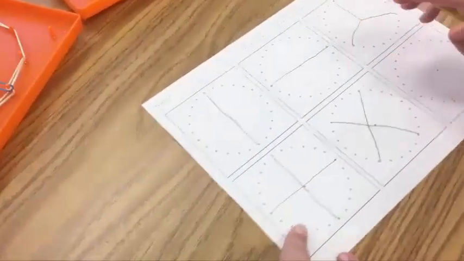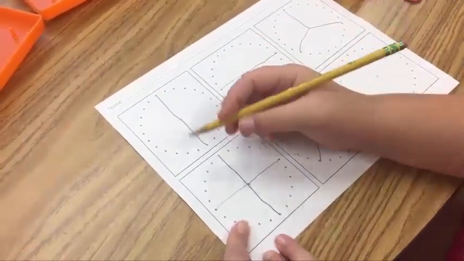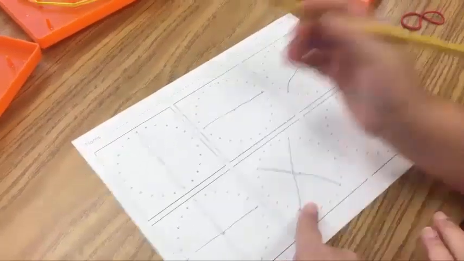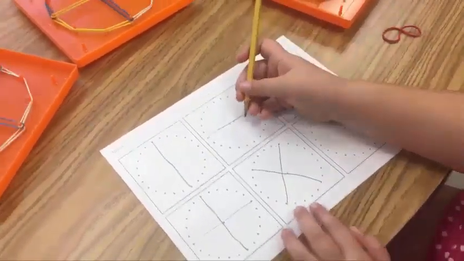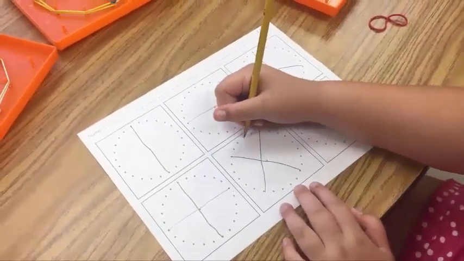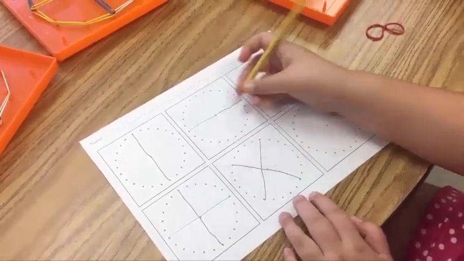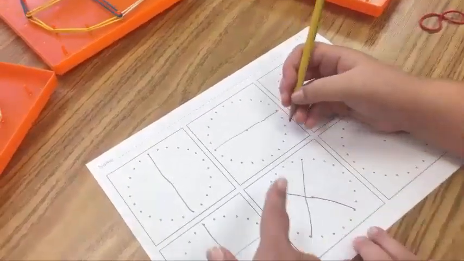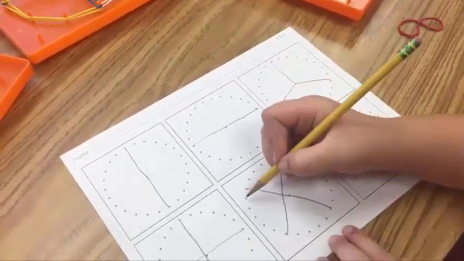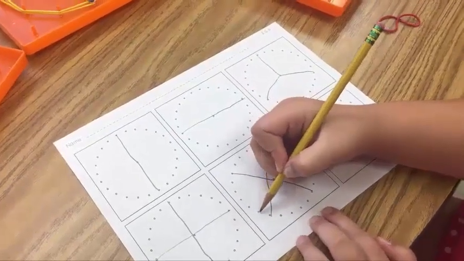Okay, and what do these two pictures represent? Fourths. And how many equal parts do you have in fourths? 4. Okay, are these equal parts? Yes. Can you count the spaces in between to see? 1, 2, 3, 4. 1, 2, 3, 4. So those two are equal. What about this one? 1, 2, 3, 4, 5.